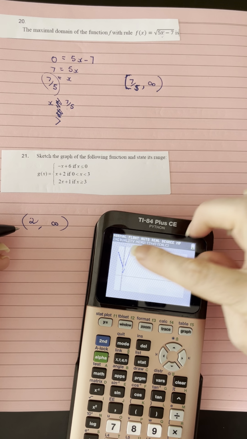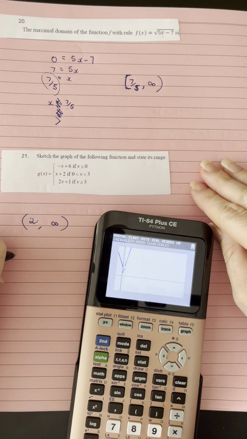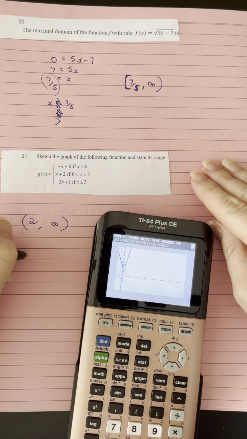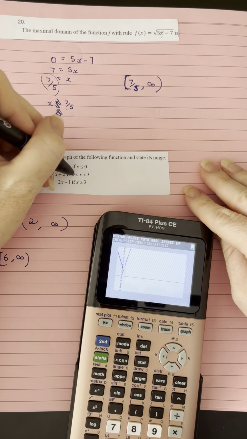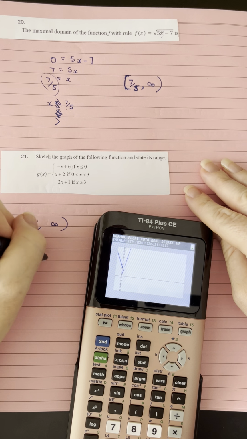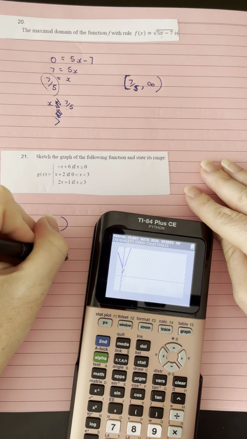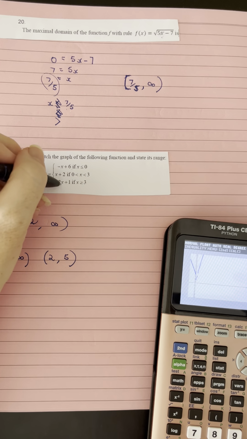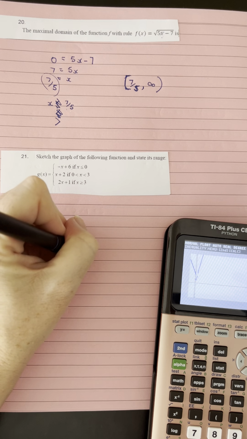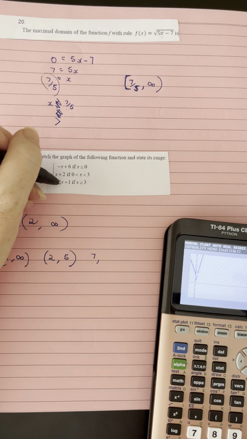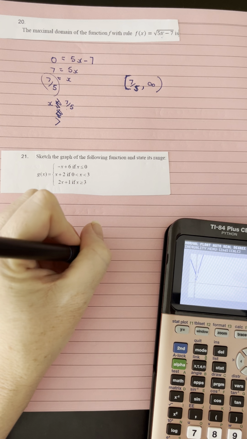and so we might have to do it in pieces. So for the first one, its range is going to be from infinity to, and when we put in the 0, we will get 0 plus 6 is 6. And then for the next one, between 0 and 3, 0 plus 2 is 2, and then 3 plus 2 is 5. And then the third one, when we put that in, 6 plus 1 was 7, and we know that it's going up to infinity there.